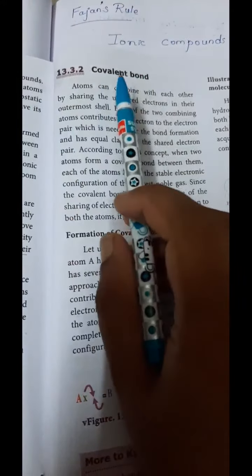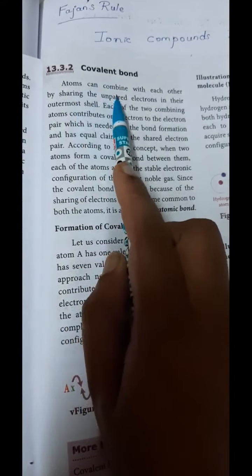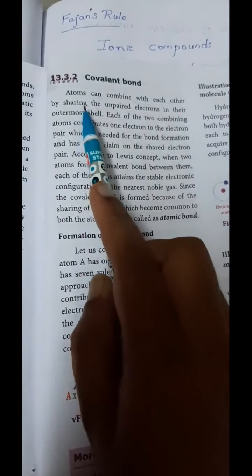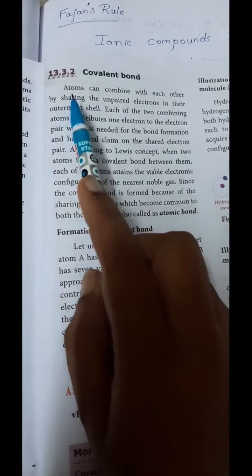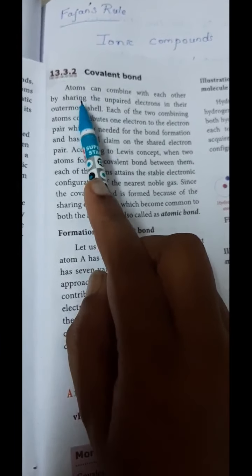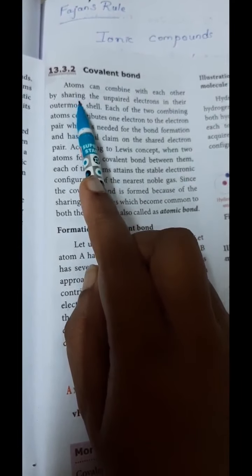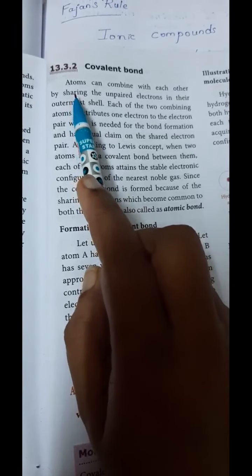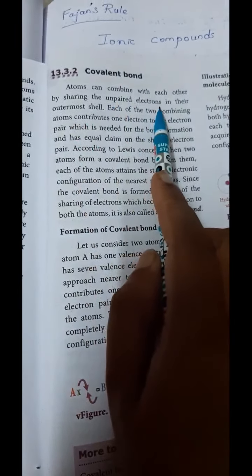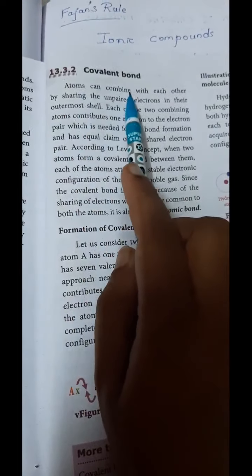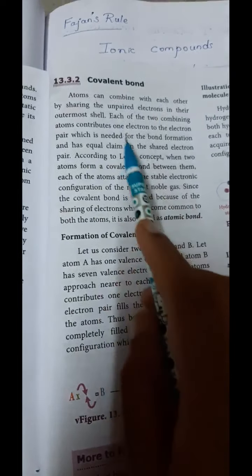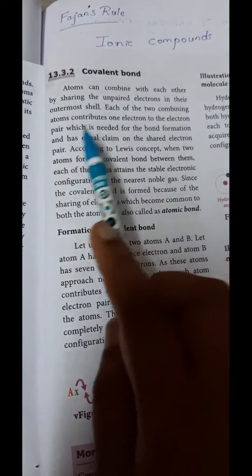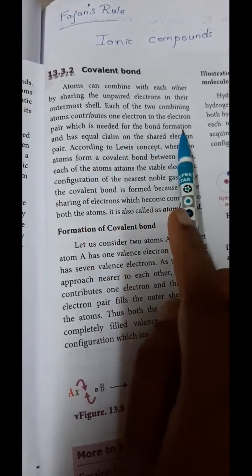We'll see in detail. Atoms can combine with each other by sharing the unpaired electrons in their outermost shell. So, bond can be formed by sharing the unpaired electrons. Sharing means what? Sharing the unpaired electrons in the outermost shell, atoms can combine with each other. Each of the two combining atoms contributes one electron to the electron pair which is needed for bond formation.